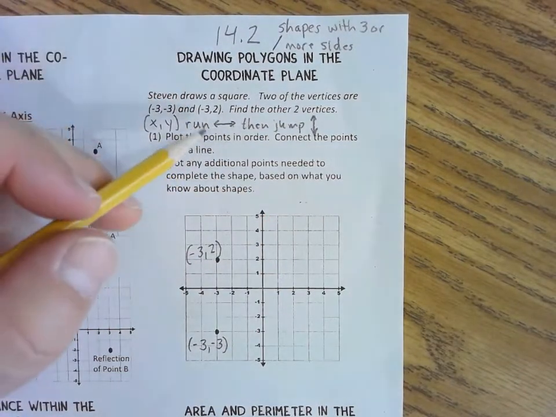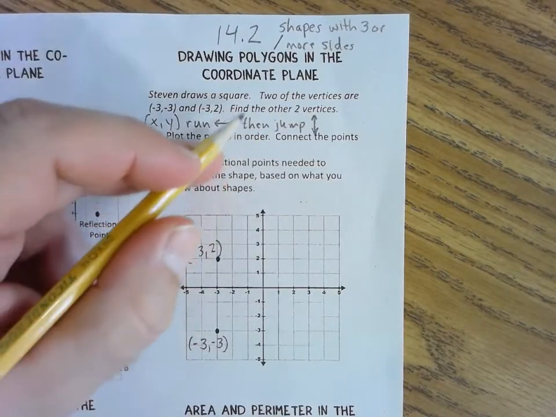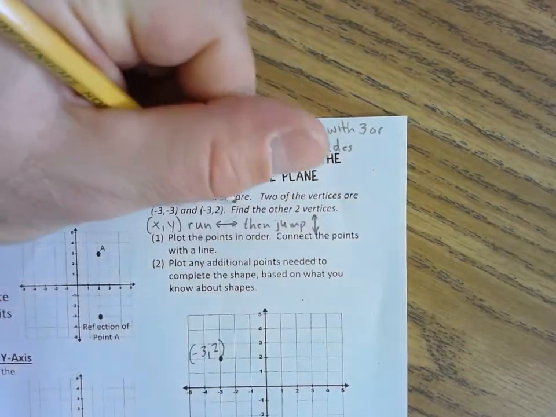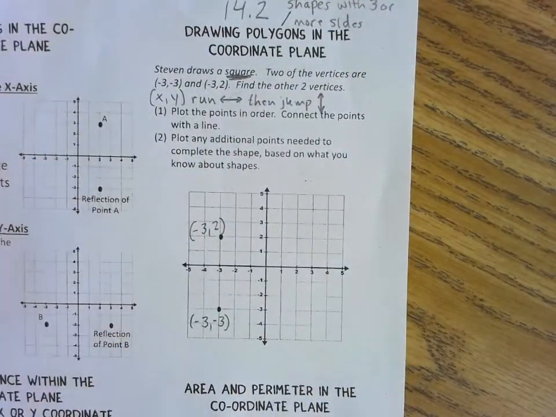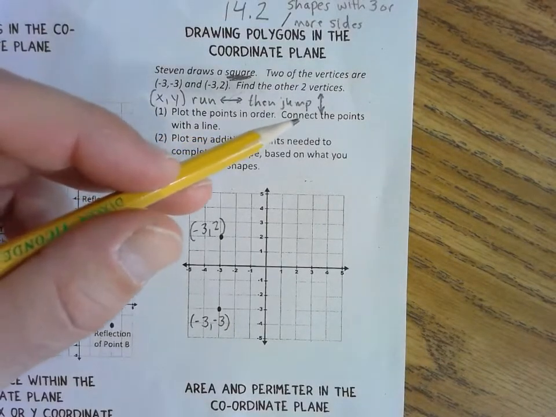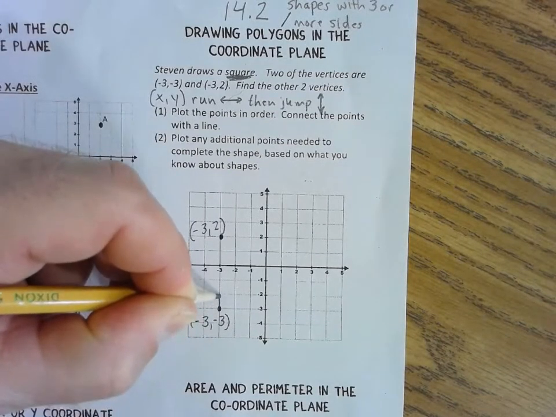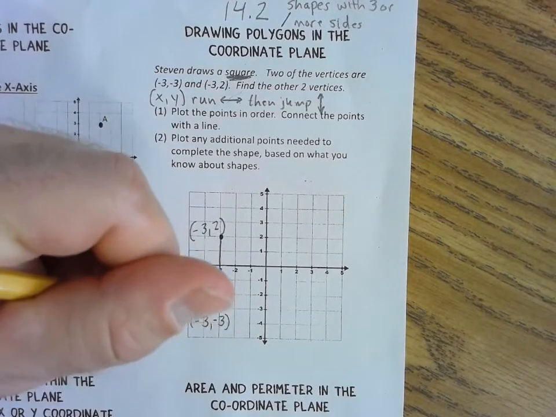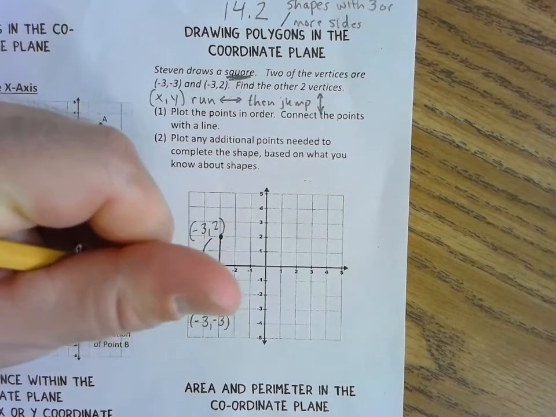Okay? So it says two of the vertices are what we just graphed here. They want you to find the other two vertices. Alright? So it says this is a square, right? So you got to pay attention to what they're talking about here. That's a square. I know a square, all the side lengths are the same, okay? So we just plotted the points. Now I connect the points with a line. So if you're counting up from here to the next one up here, that's 1, 2, 3, 4, 5. So this distance here is 5, we'll just call it units.